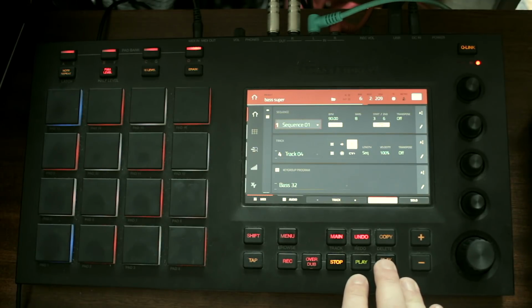So this is the beat that I did. Okay, and then I go ahead and I create a bass line. I came up with this bass line.